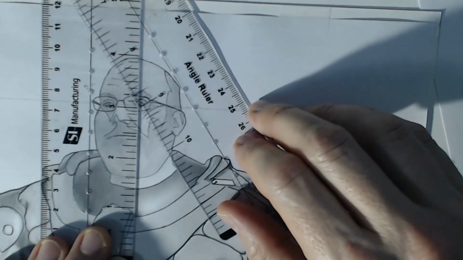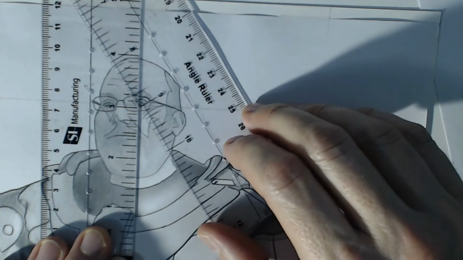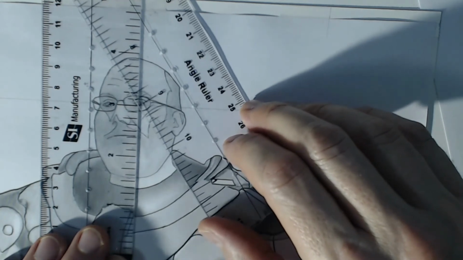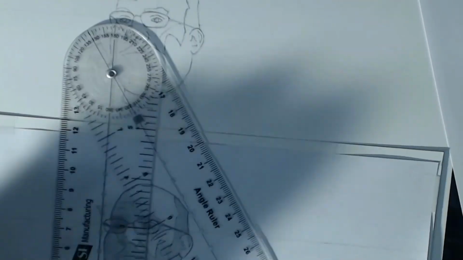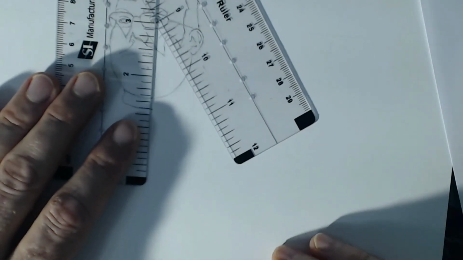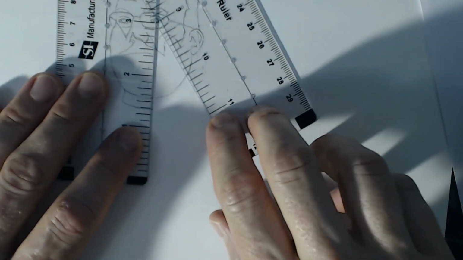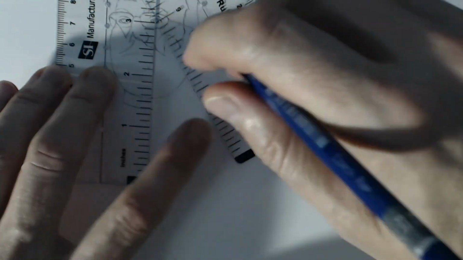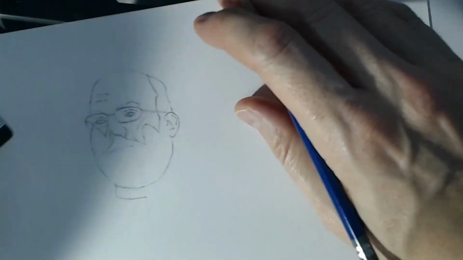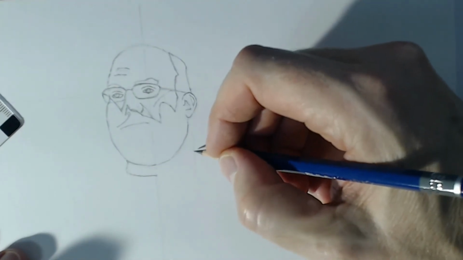So if that's on the origin, yeah, that's going to be that line. Okay, it's going to intersect it there. So we're going to put this on the origin, and our point should be about right here. About right there.